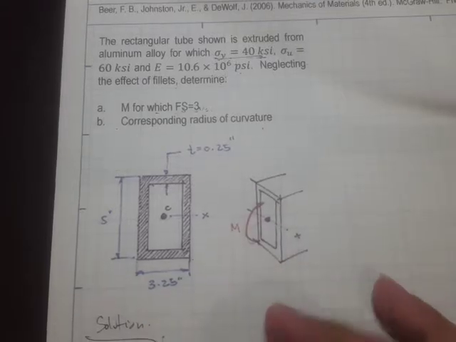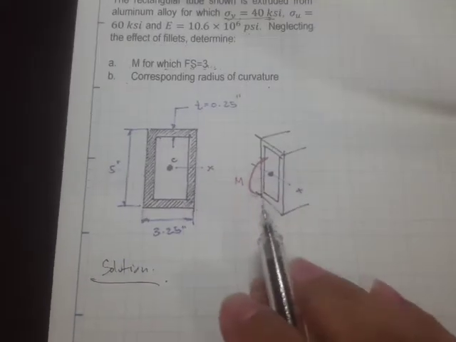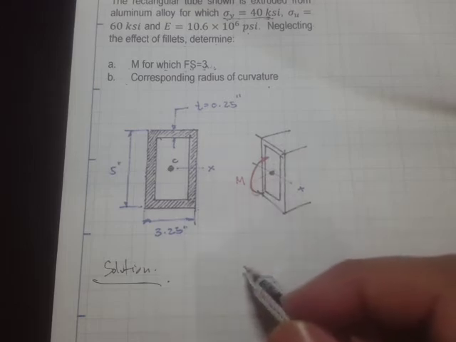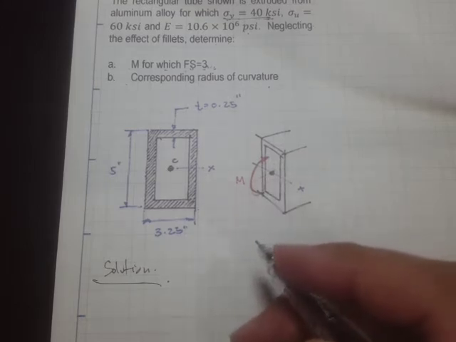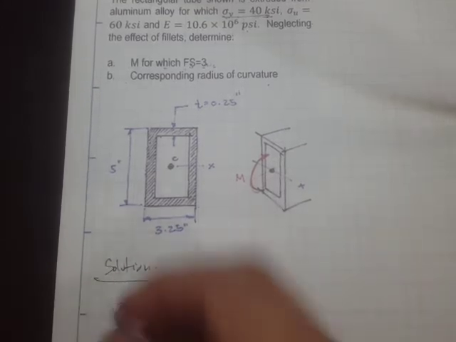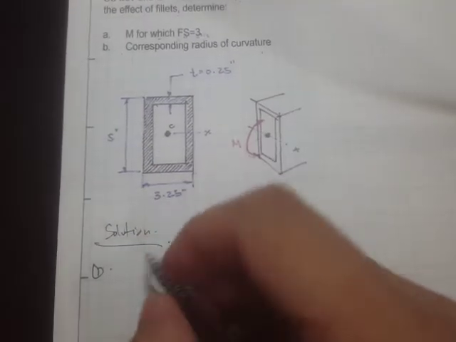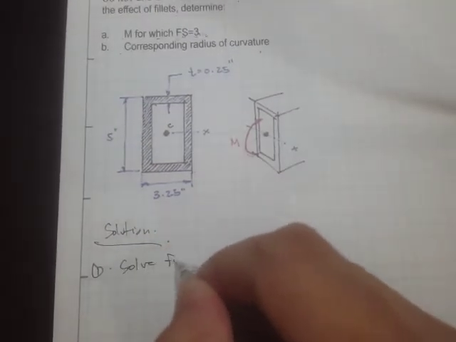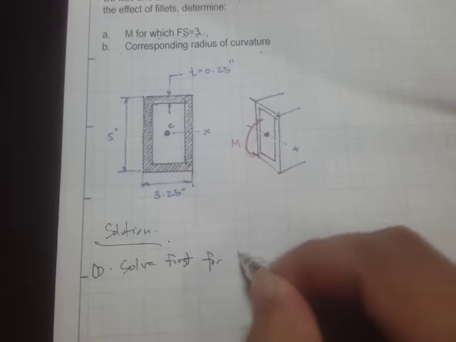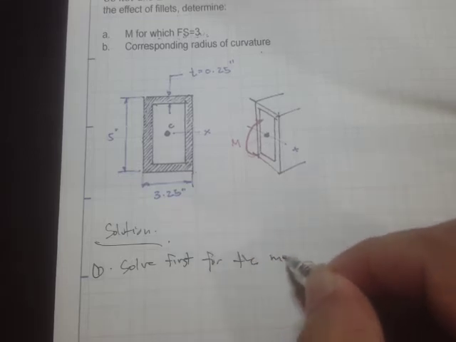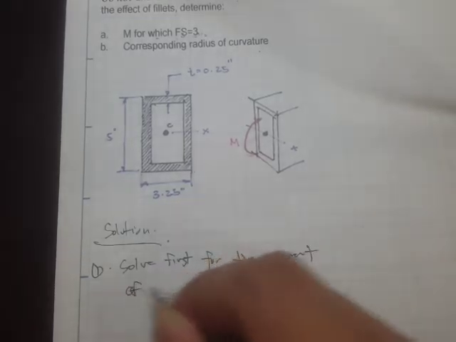We can solve for the stress, and what we need is the moment of inertia, the geometric property. So solve first for the moment of inertia.